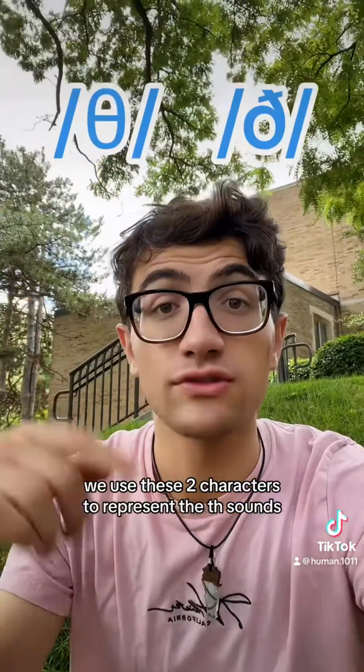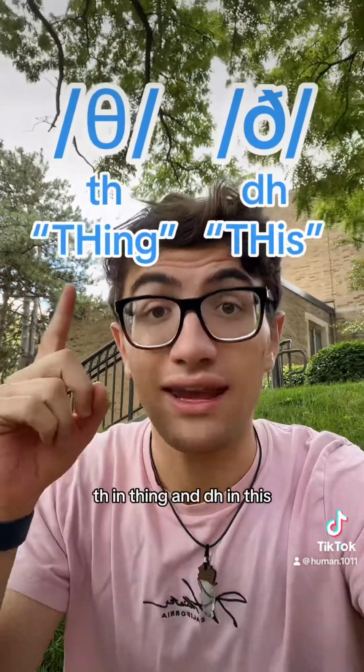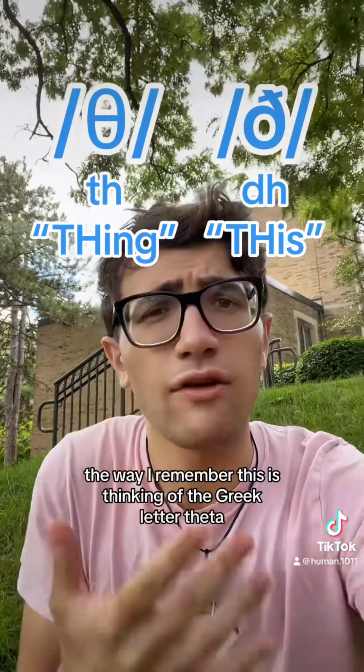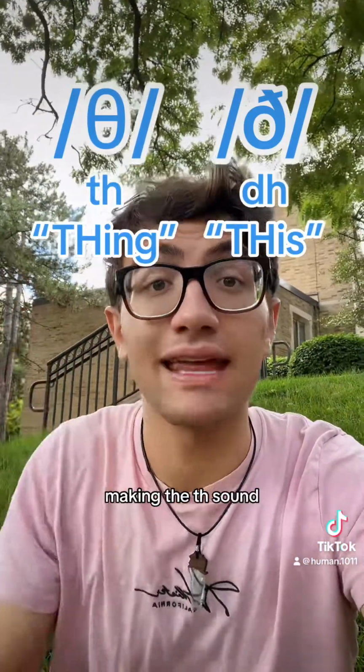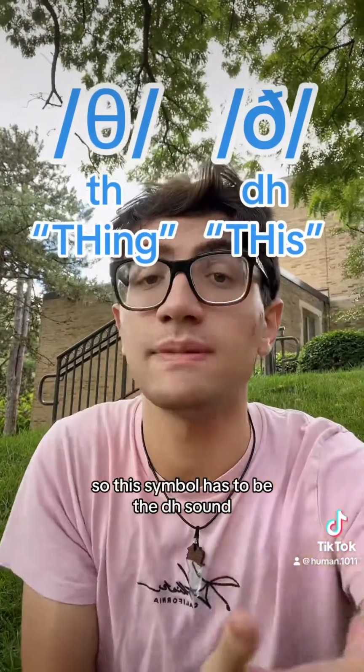We use these two characters to represent the th sounds. Th in thing and the in this. The way I remember this is thinking of the Greek letter theta making the th sound. So this symbol has to be the sound.